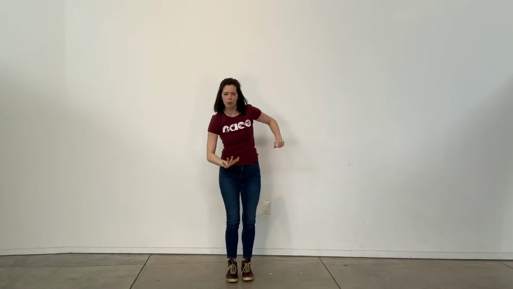Make your high shape. And now your middle shape. And then your low shape. Stand tall. Great job. We also practiced our transitions, or how we get from one shape to the next shape.